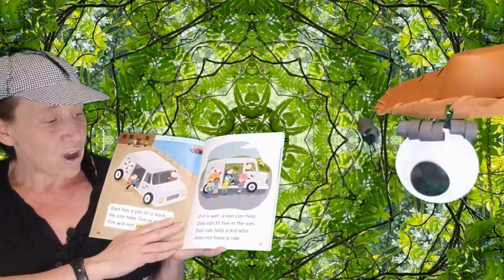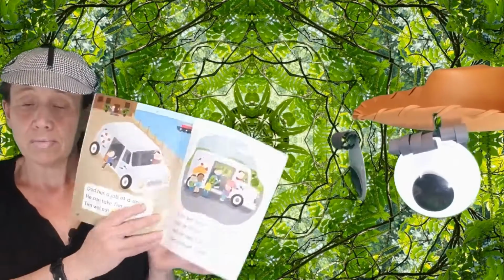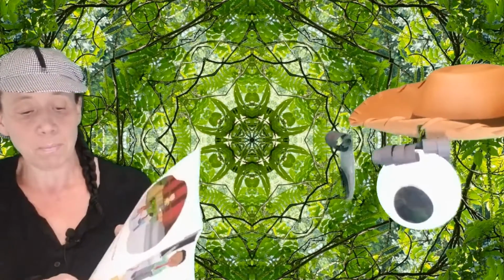Dad can fit 5 in the van. Dad can help a kid who does not have a ride. That's so sweet. Yeah, so they're carpooling. If it is not wet, do not ride. Lee and Kim can run, run, run. Pat can zip, zip quick too.